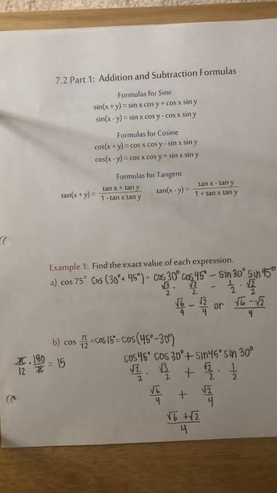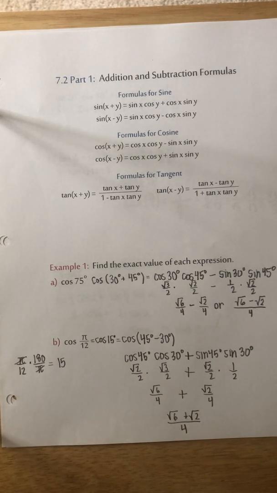If you can remember those 3 mnemonic devices. So the one for sine is South Carolina is a cool state. And when you're using the addition formula, you use an addition sign. When you use the subtraction formula, you use a subtraction sign. For cosine, it's Charleston County schools stink. If you're using the addition formula, you really use subtraction. If you're using the subtraction formula, you really use addition.